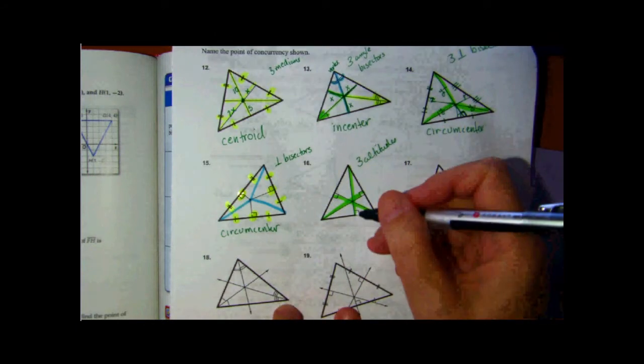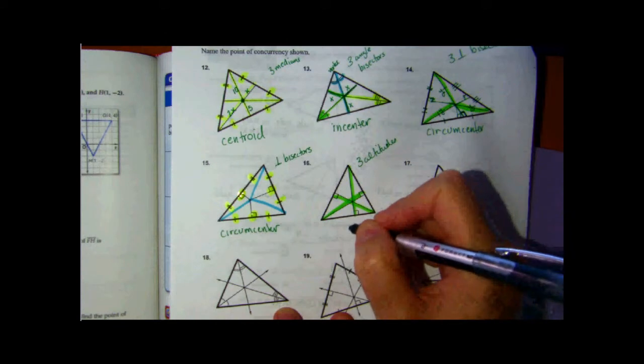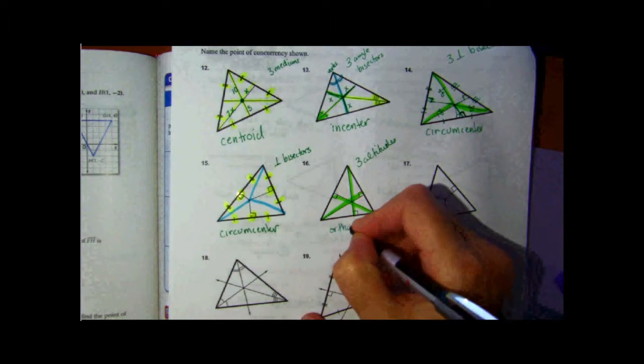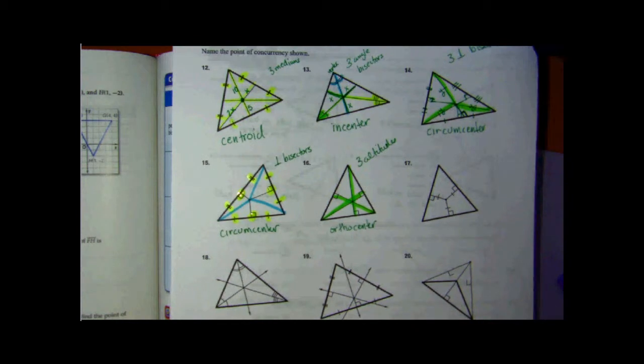And the altitudes intersect at the orthocenter. And the orthocenter doesn't do anything. It's just there. There's no relationship between any of the lengths or angles or anything like that. It's just, they gave it a name.